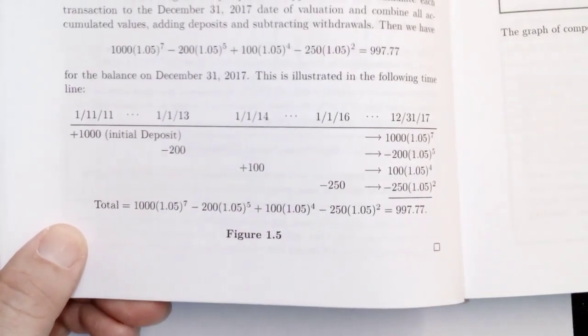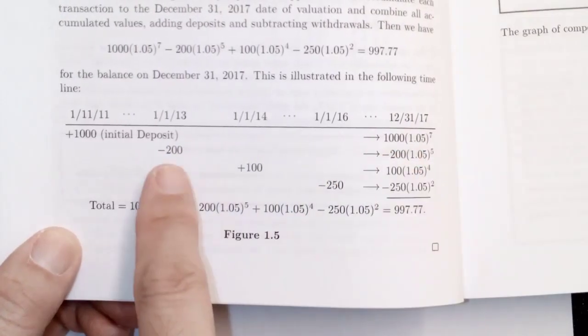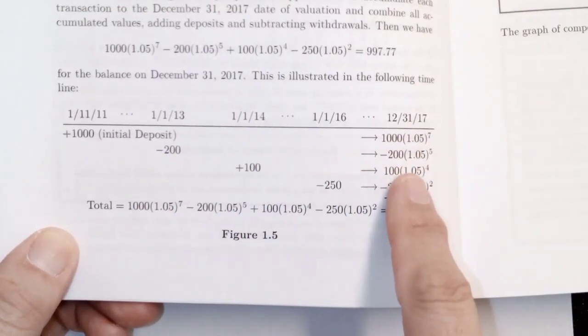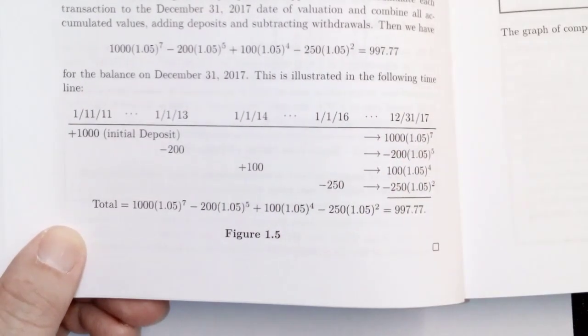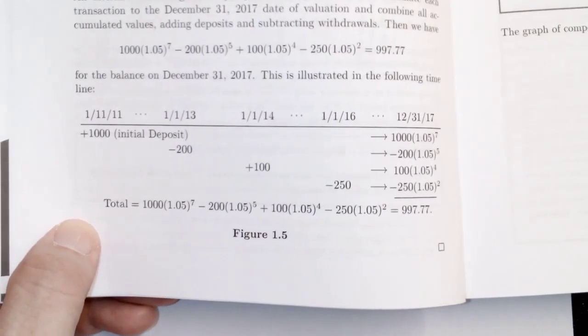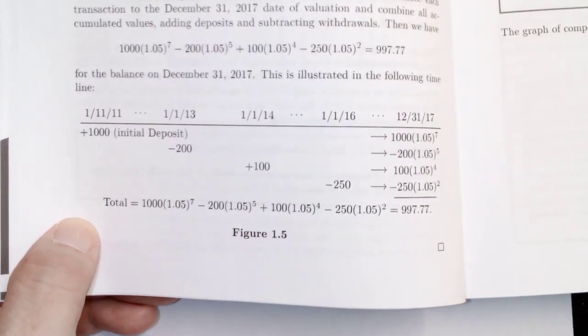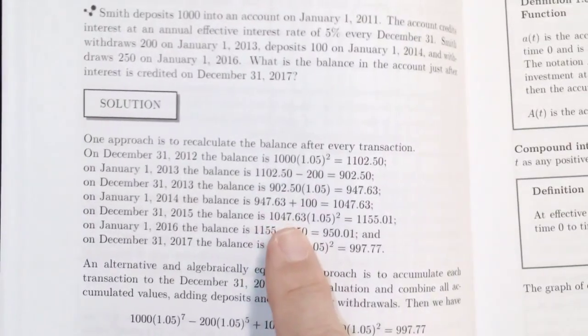But notice what we do here is we say, I'm going to bring that all the way to the end. I have this, I'm going to bring it all the way to the end, and I'm going to add and subtract once at the end. This is really a one fell swoop calculation. But you have to know exactly when every single transaction is going to be done, right? If you don't have them all pre-planned out, this is usually easier.